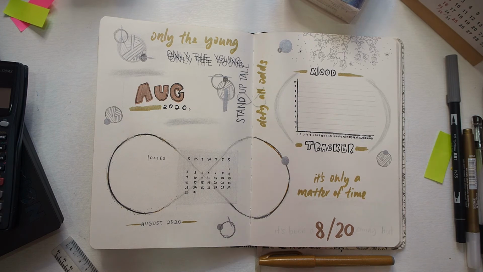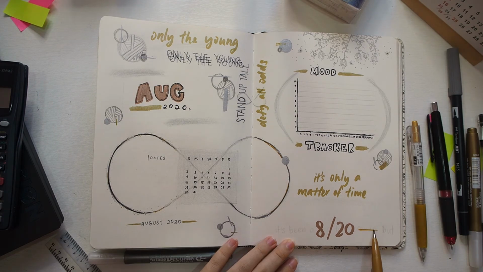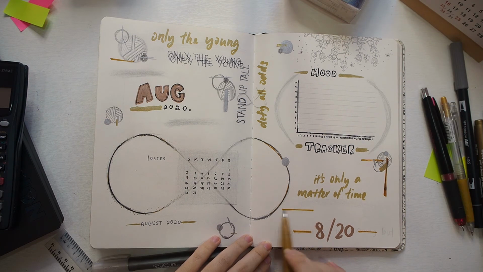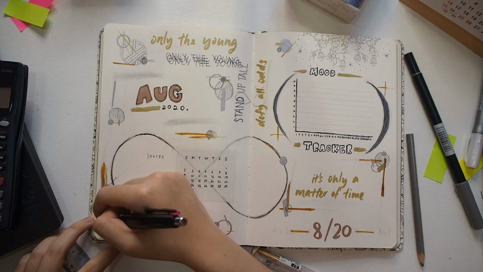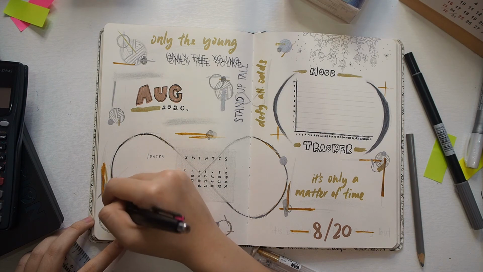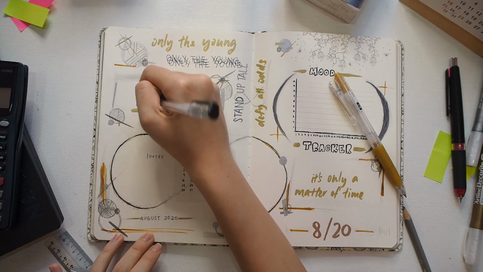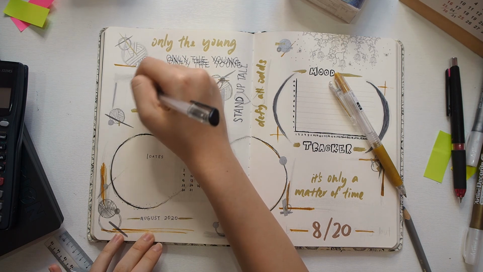Afterwards I go in with a gold pen and that, what's that, brown? I'm going to call it brown Pentel Sign Pen, which I love. It's amazing. I use it all the time. And I just use it to make highlights all over the page, just to give it some color and to fill up empty space. That's what I did.